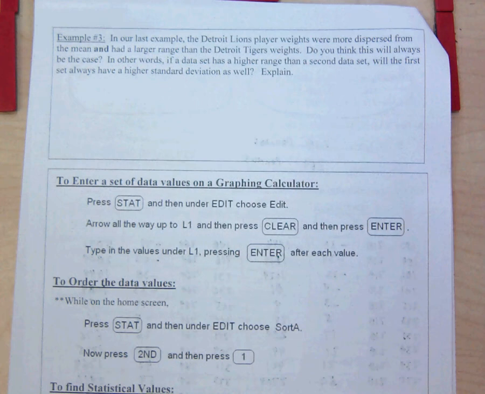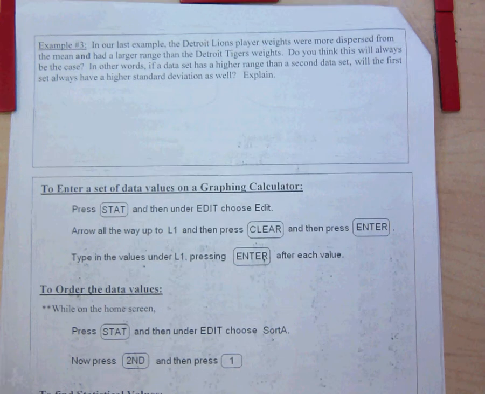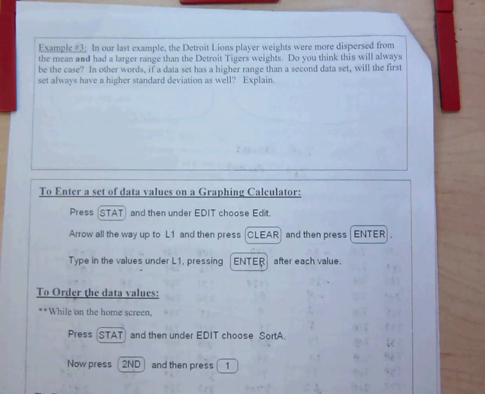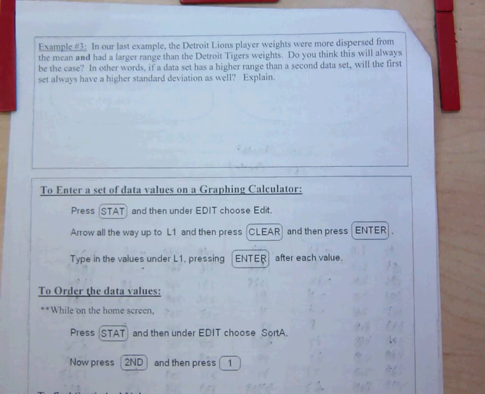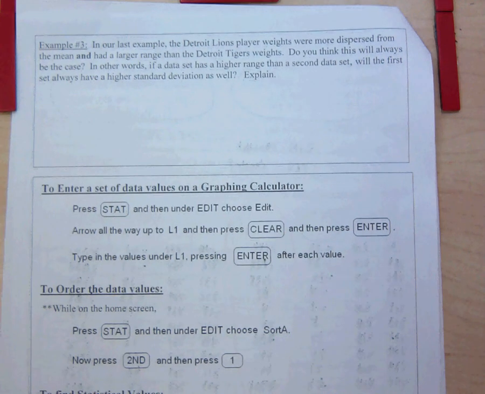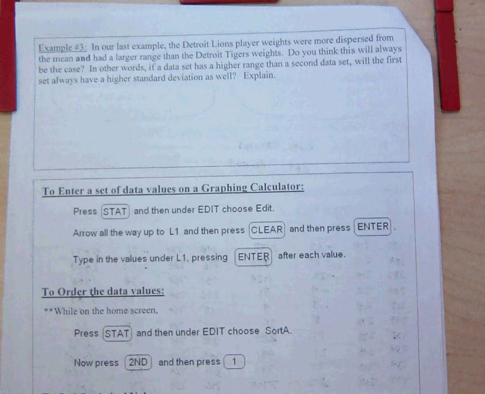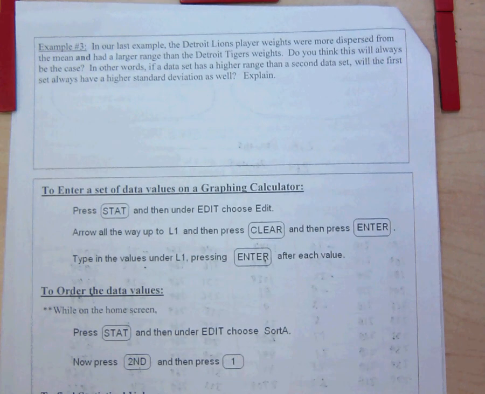Okay. In our last example, the Detroit player weights were more dispersed from the mean and had a larger range than the Detroit Tigers weights. Do you think this will always be the case? In other words, if a data set has a higher range than a second data set, will the first always have a higher standard deviation as well? Is that always going to be true? Yes or no?